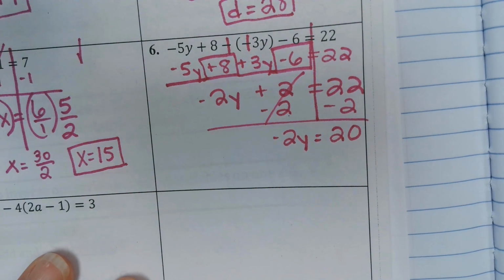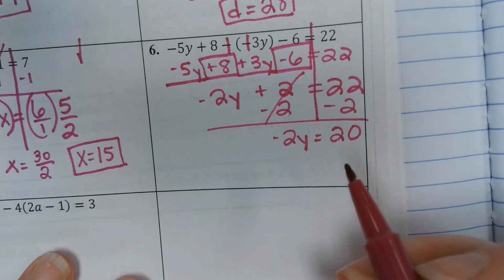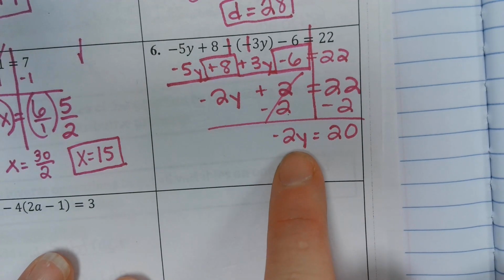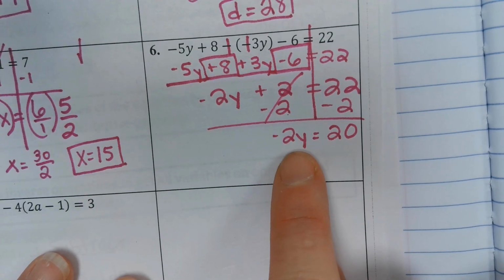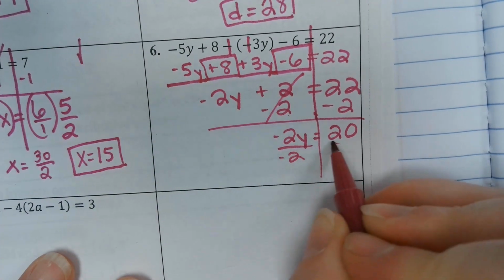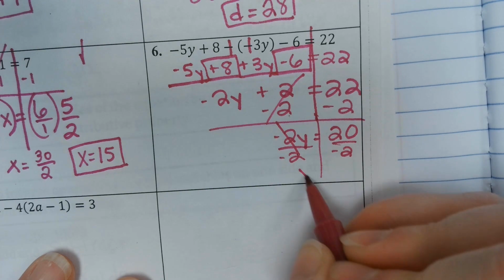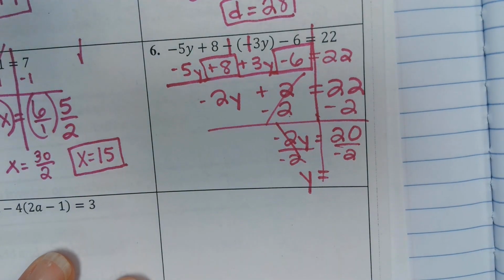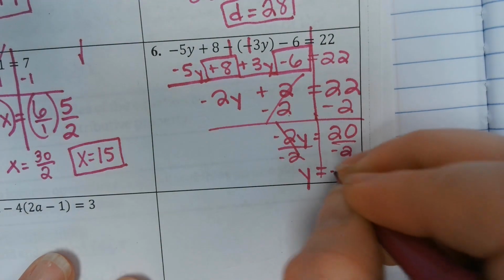What's my last step? Nope, what operation's happening here? Multiply, what's the opposite of multiply? Divide, yeah. So what is 20 divided by negative 2? Negative 10.